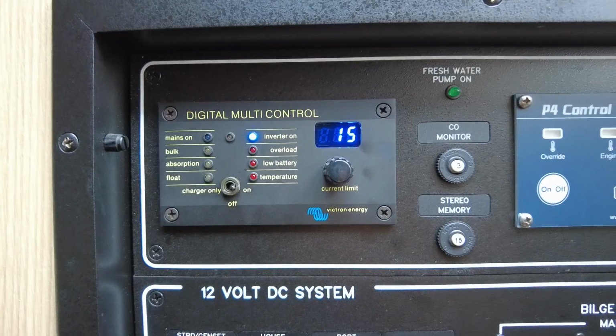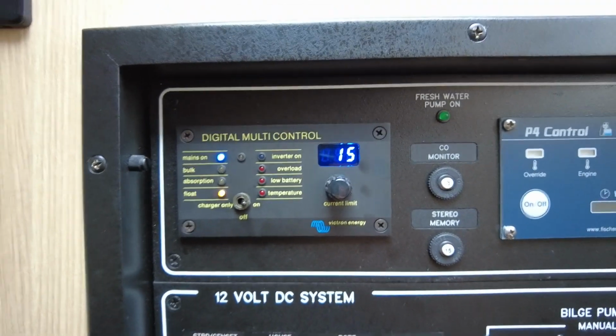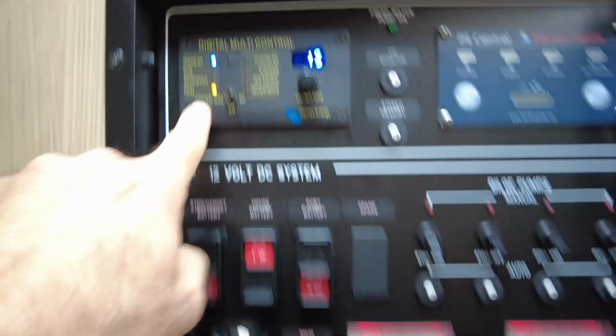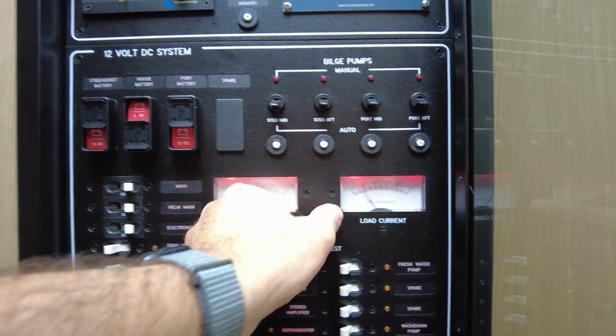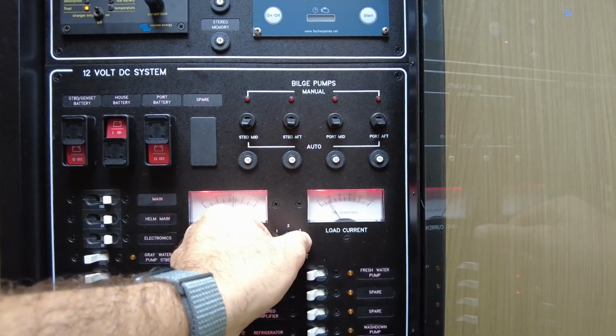Right about now. Maybe not. Just joking. There you go. Okay, so there you go. So that's how you know that you're actively charging. If you watch your DC voltage for your house battery, you'd see it go down to, let's say, 12.2, which is your resting voltage, and it would come back up.